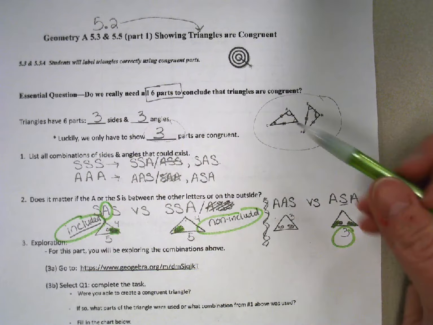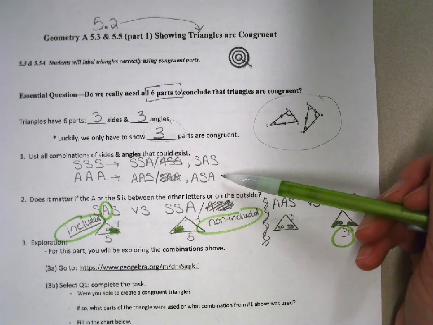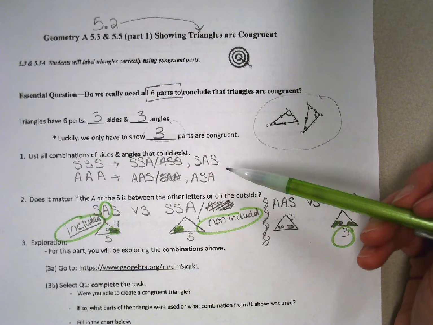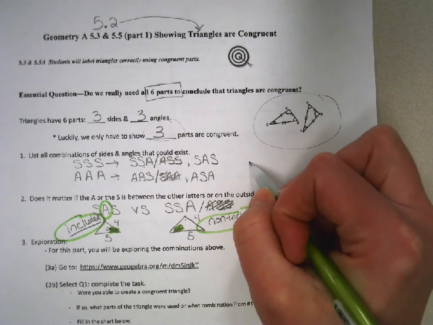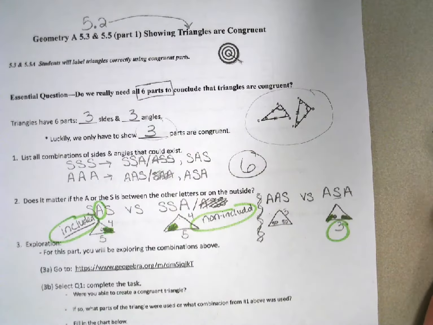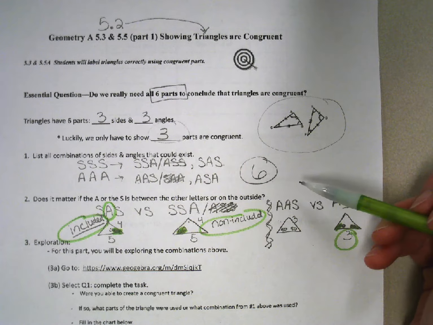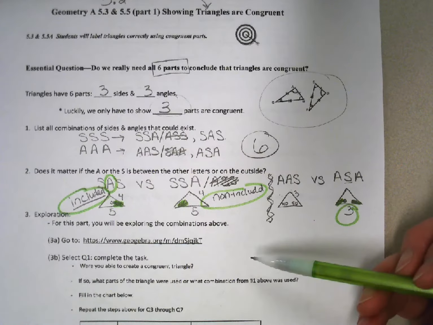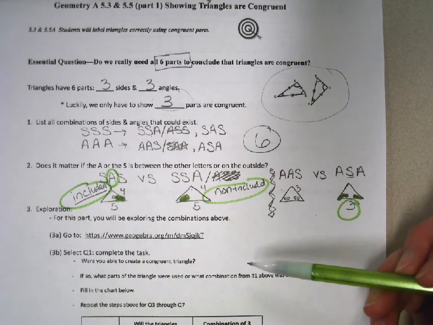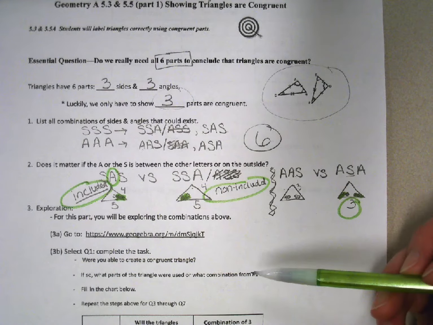So up here are all of our combinations that potentially could exist. So if you notice, we have 6 different possible combinations of 3 that could work. And so what I want you to do is I want you to do this little exploration to see how these properties actually function.